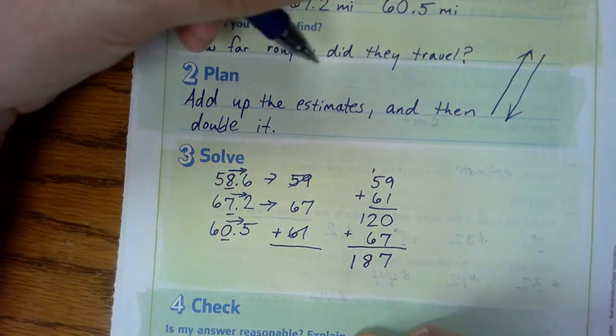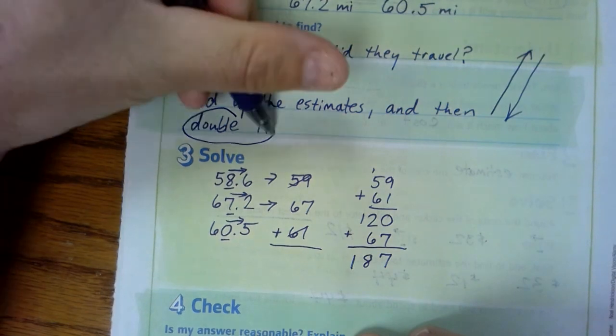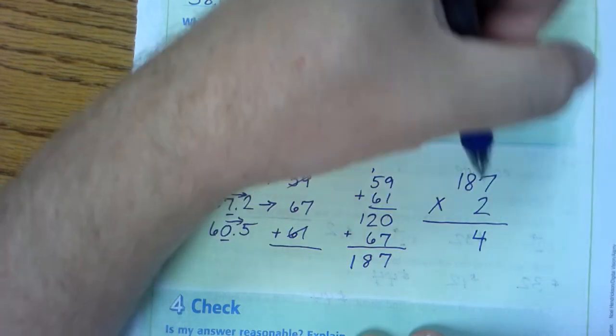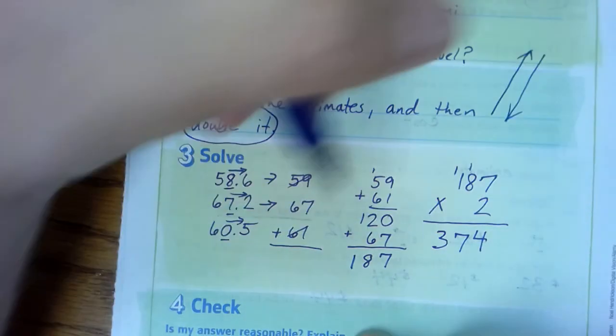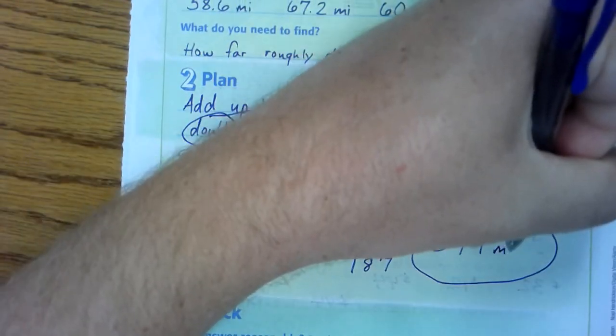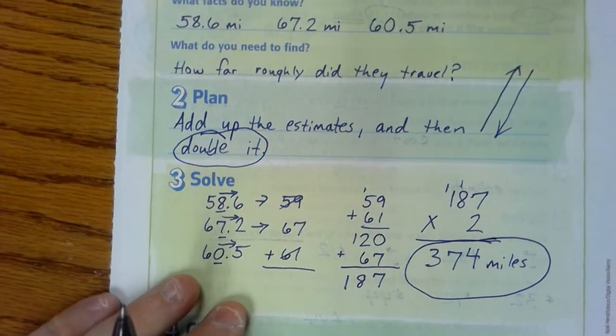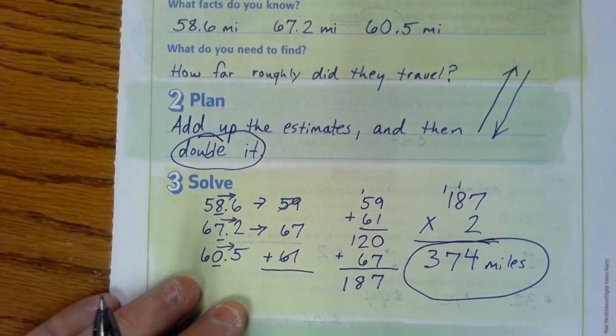However, remember we have to double it. So we do 187, and we're going to double it. You can either add 187 twice or multiply it by 2. So that's 14, 16, 17, that's 374. So the answer is 374 miles that Maddie drove her family to her grandparents' house. 374 miles.